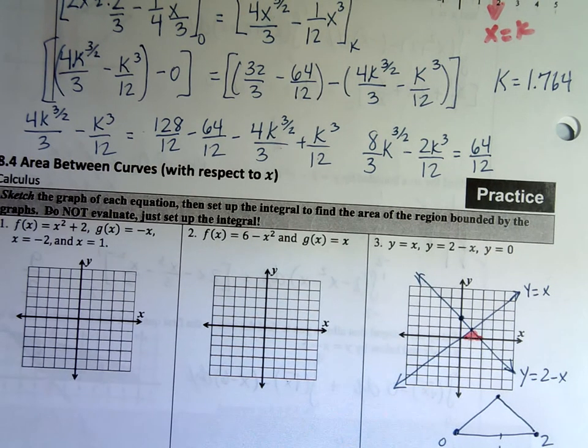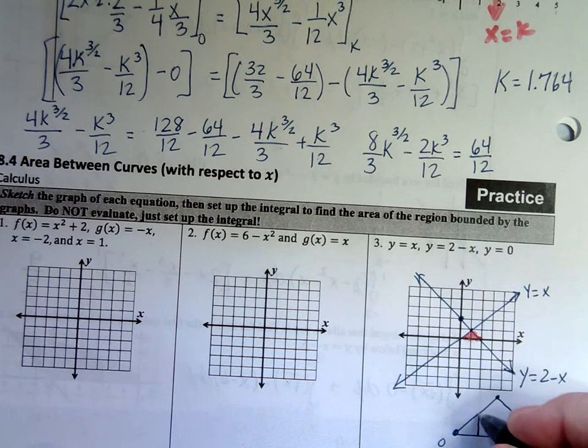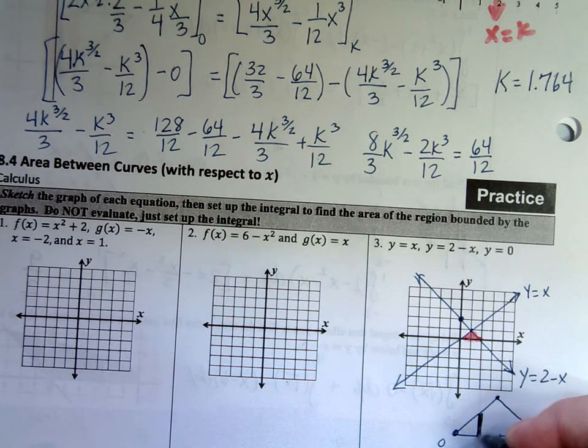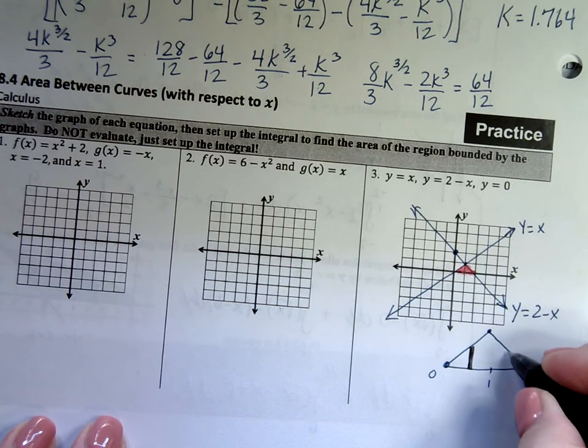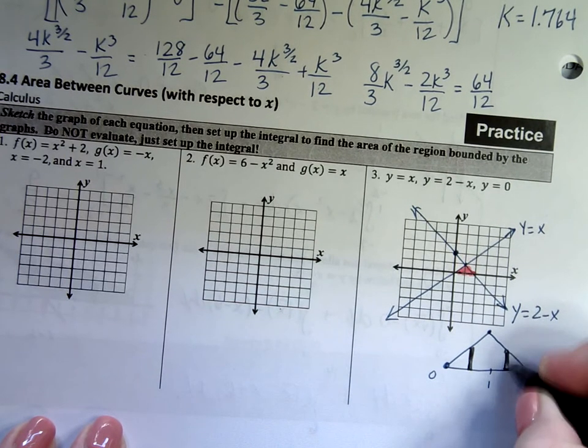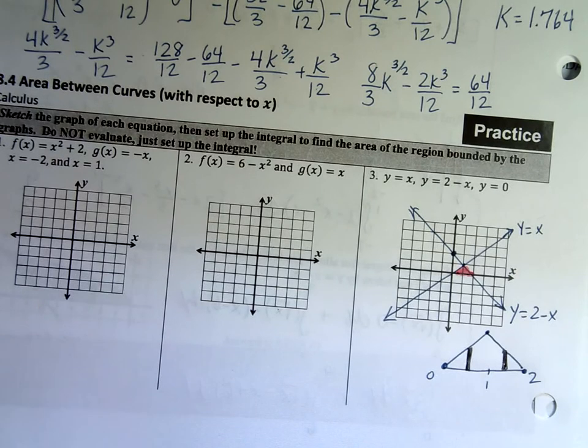If I were to do a top minus bottom in this representative rectangle, is this always the top in that whole area? And you say, no, it changes at this point. This would be a representative rectangle in this one. So I need to divide this into 2 sections because the top changes.